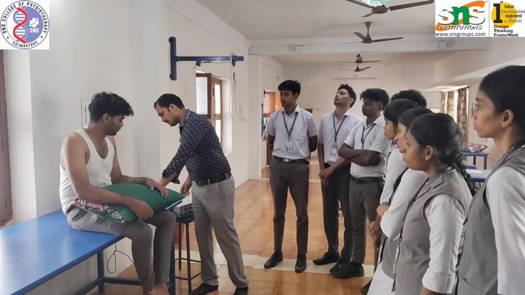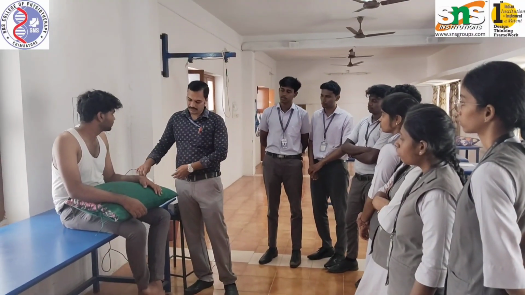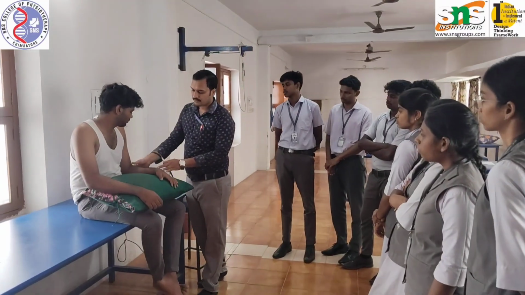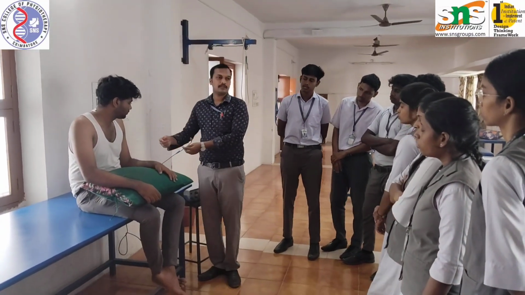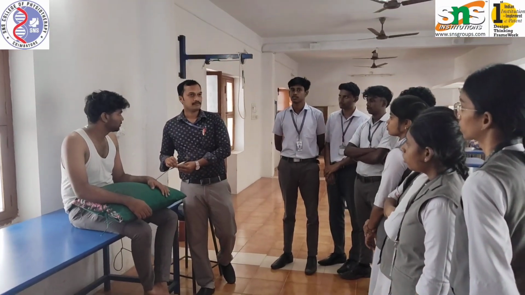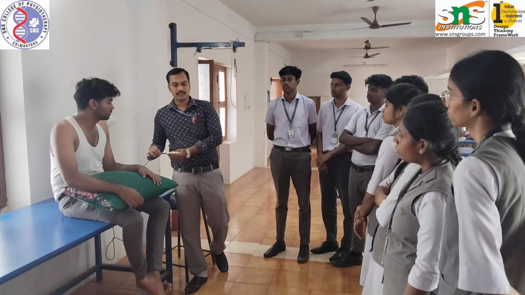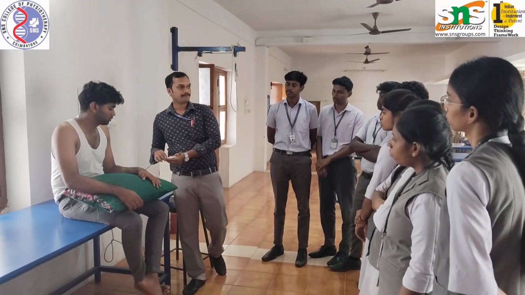Okay. Is it clear still now? If you have any doubt, you can stop and ask. Okay. So name any one muscle which is supplied by the radial nerve. Extensor carpi radialis. So it's supplied to which finger?